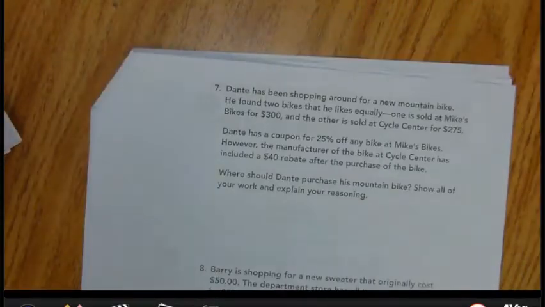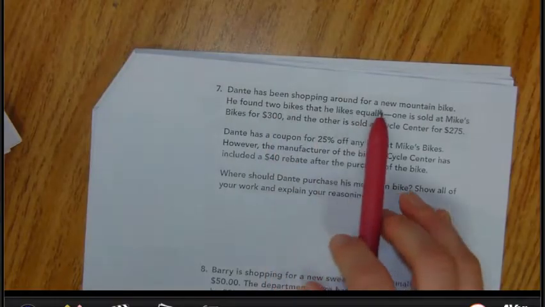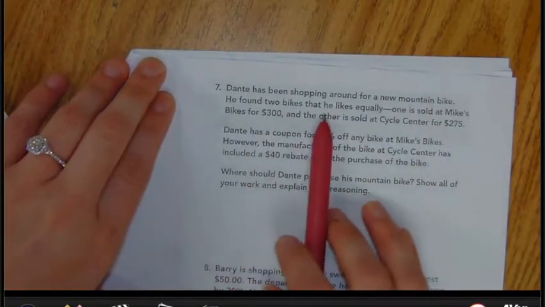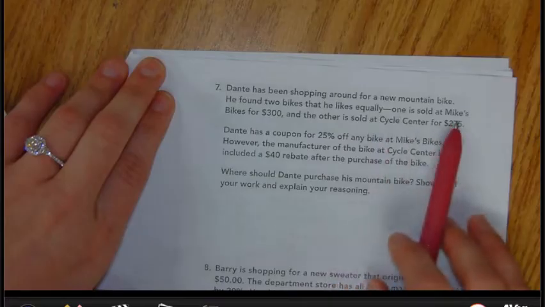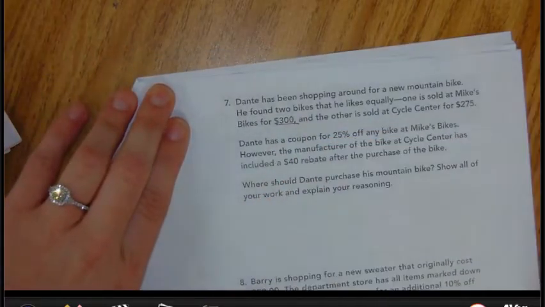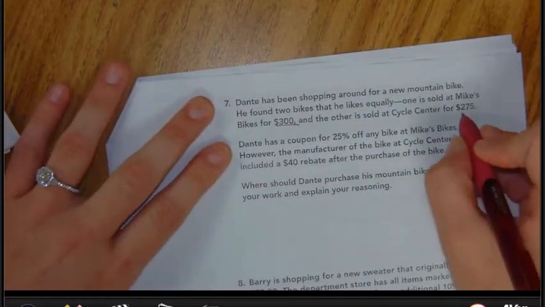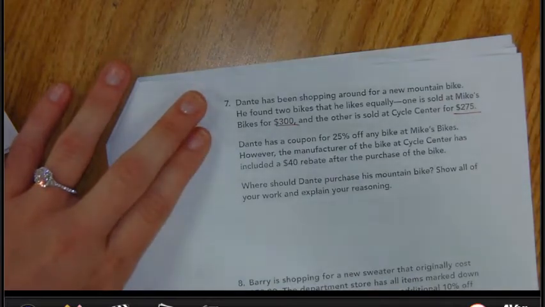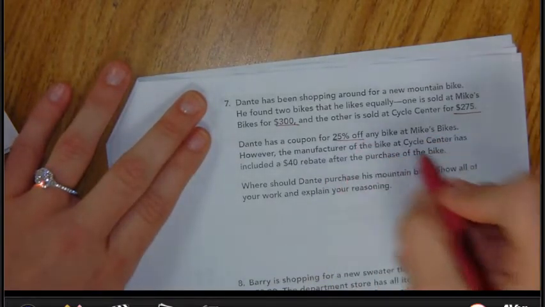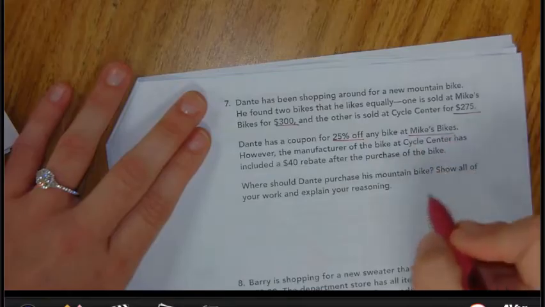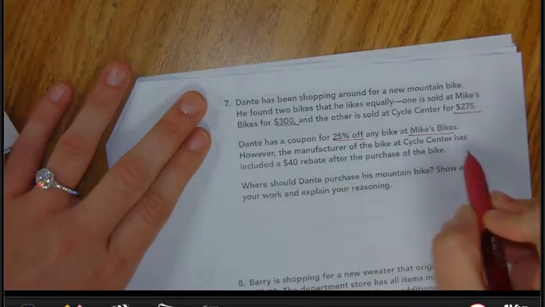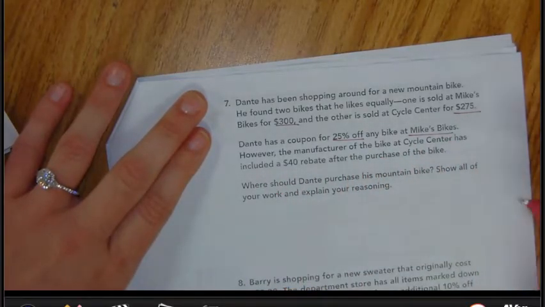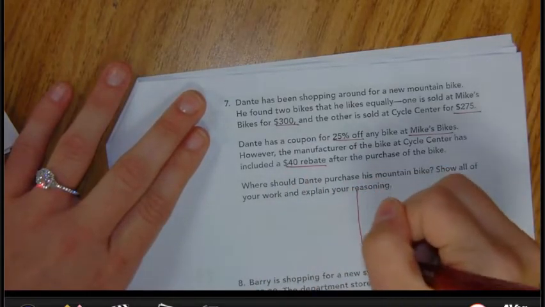All right, let's look at number 7. So Dante has been shopping around for a new mountain bike. He found 2 bikes that he likes equally. One is sold at Mike's shop for $300, and the other one is sold at Cycle Center for $275. Dante has a coupon for 25% off any bike at Mike's. However, the manufacturer of bikes at Cycle Center has included a $40 rebate for the purchase of the bike. Which one should he go with?